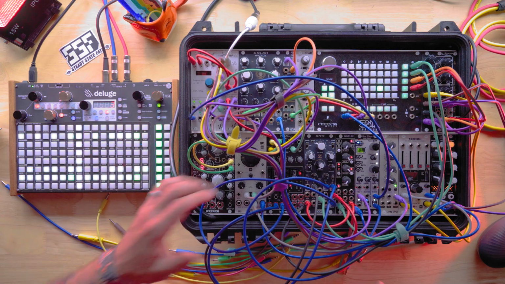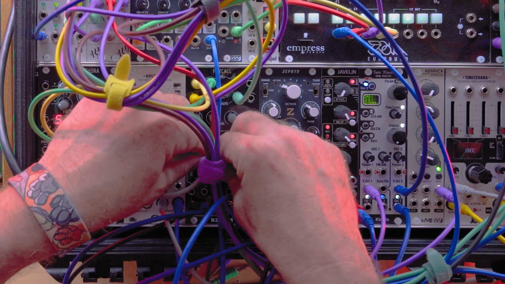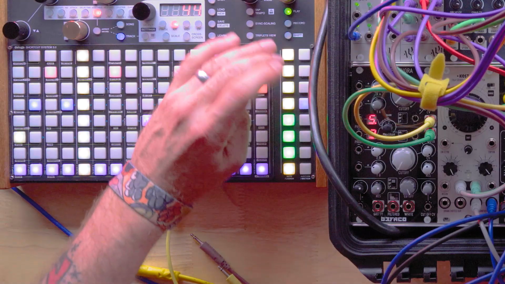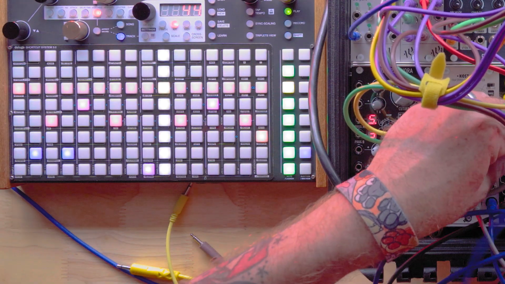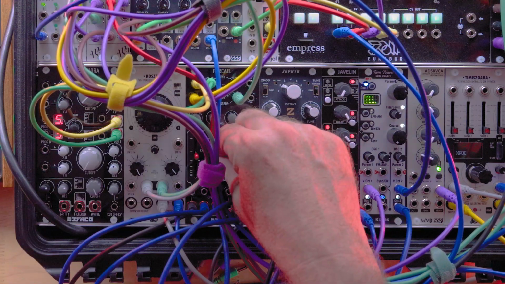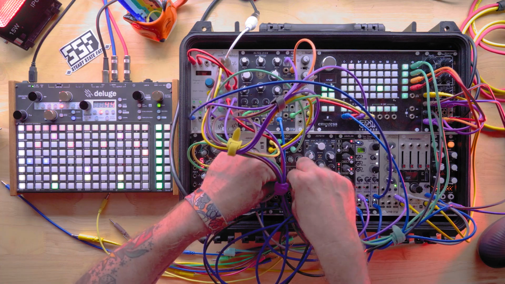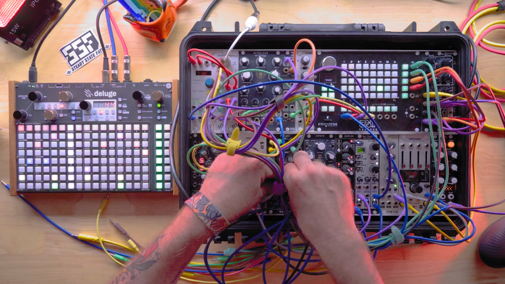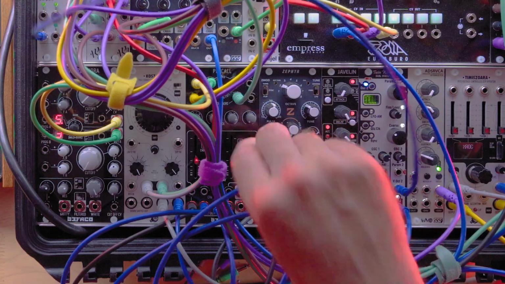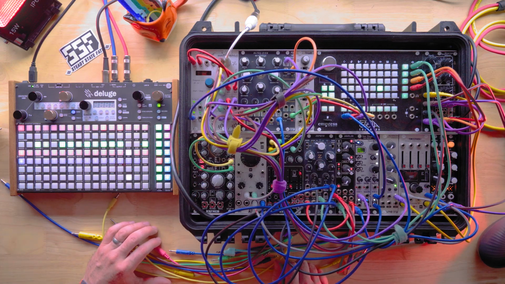Cool. So now we can play with these envelopes. Let's bring in the rest of those drums, shall we? I think that's super, super cool. So yeah, envelopes work really, really fun into this.